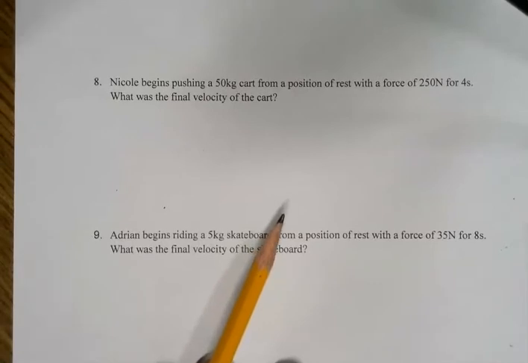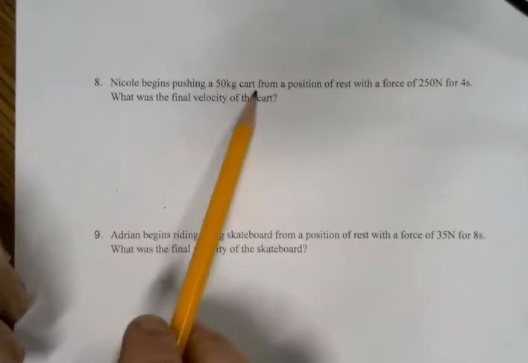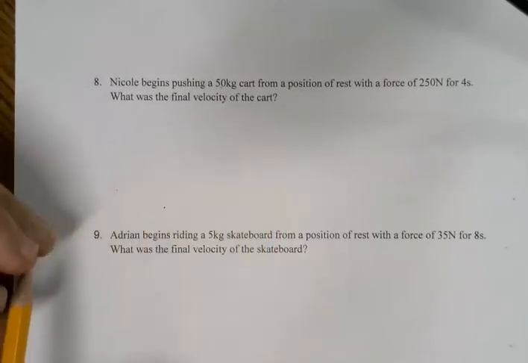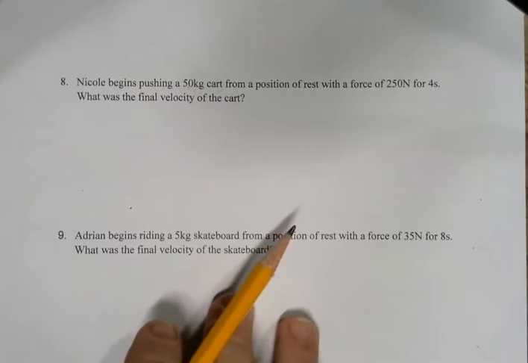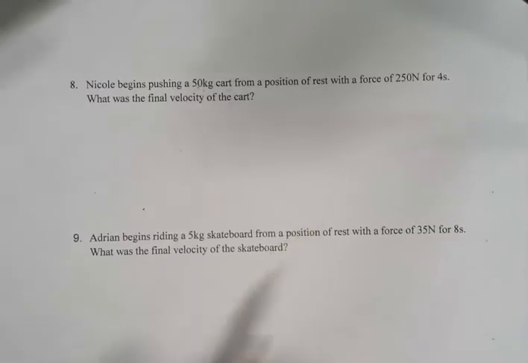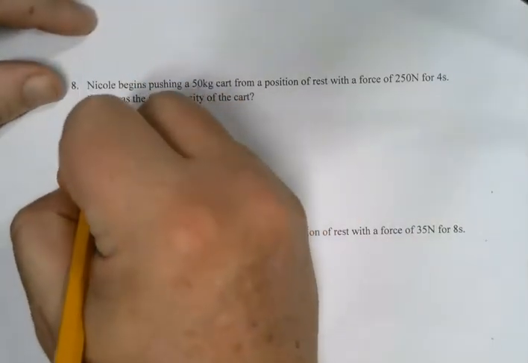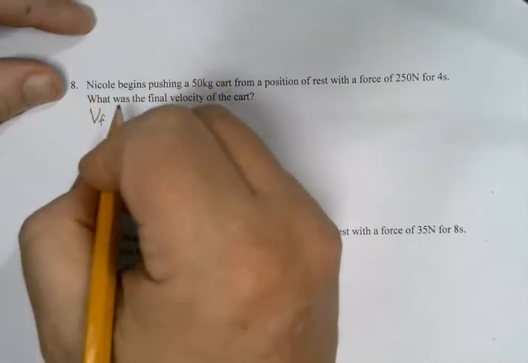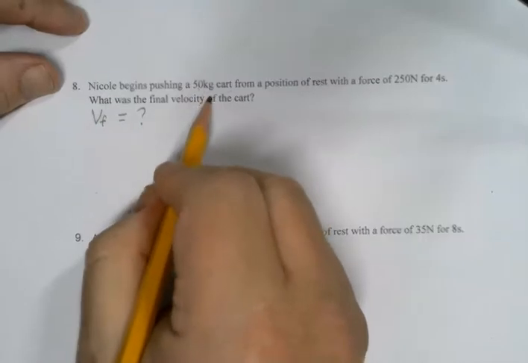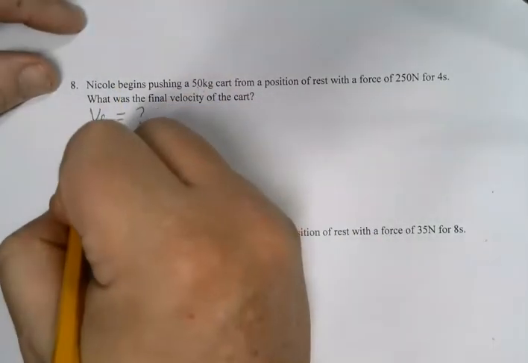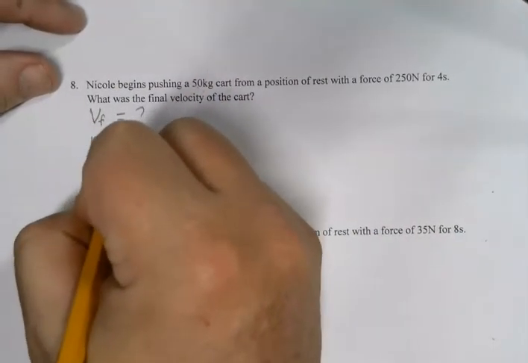Number 8: Nicole begins pushing a 50 kilogram cart from a position of rest with a force of 250 newtons for 4 seconds. What was the final velocity of the cart? This is going to take some algebra because there's no formula for final velocity, so we're going to have to do some algebra on one of the other formulas. So that's going to be a question mark. It's a 50 kilogram cart, so hopefully by now you recognize that that's mass.